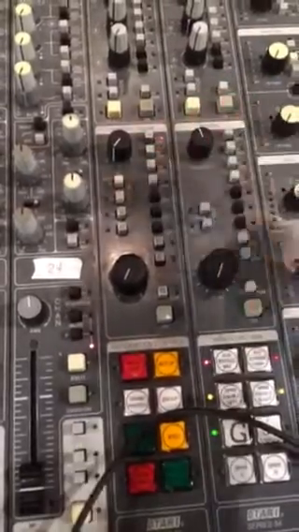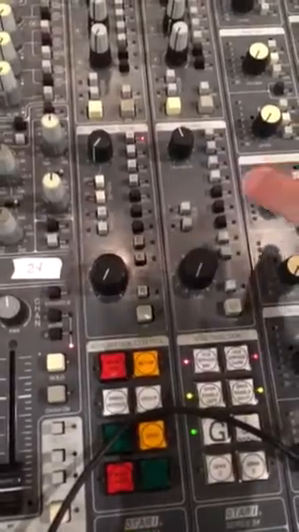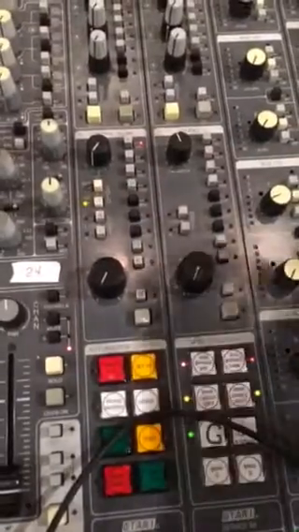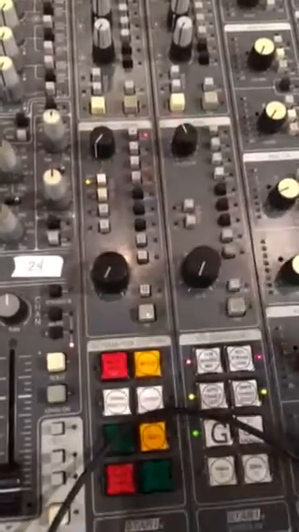These 3 have to do with soloing functions. The default solo mode on the console is after fader listen. Pre-fader listen is selected like that. If you have some solos done, you want to defeat them all at one time, that button defeats solos.